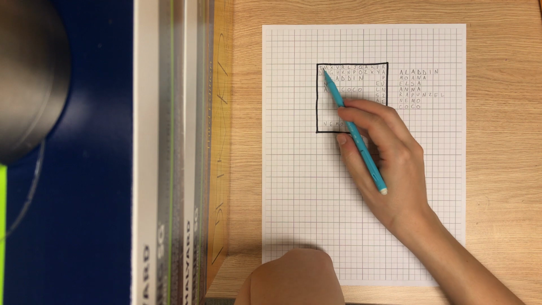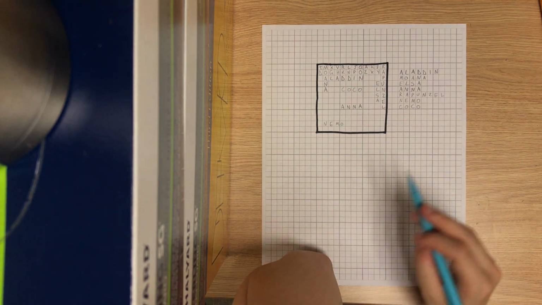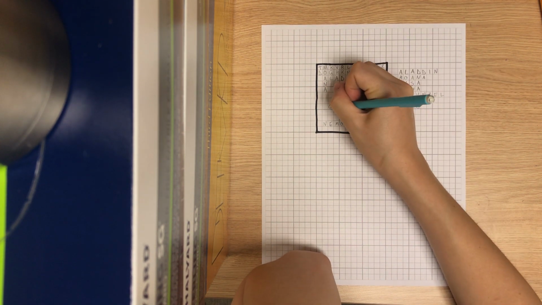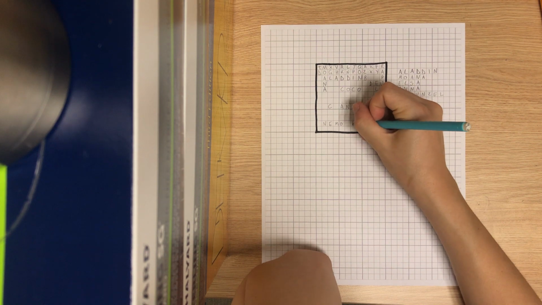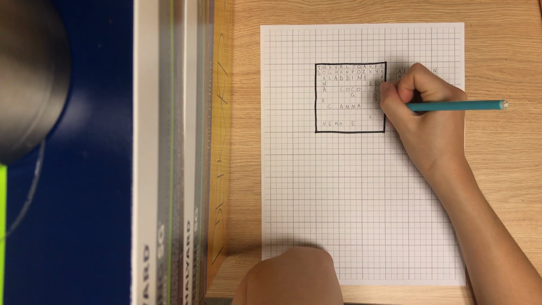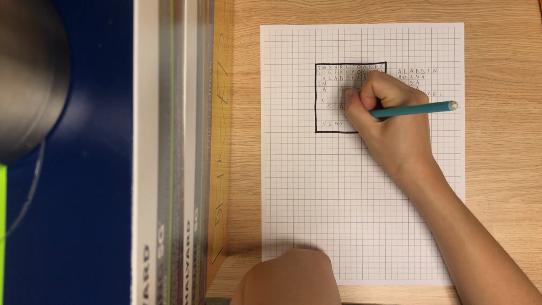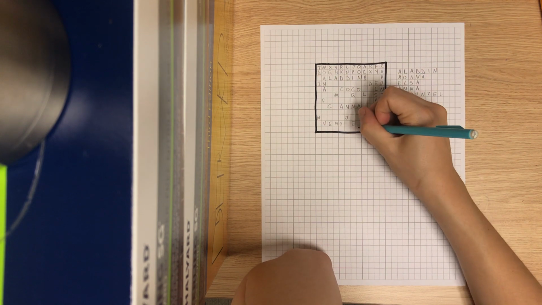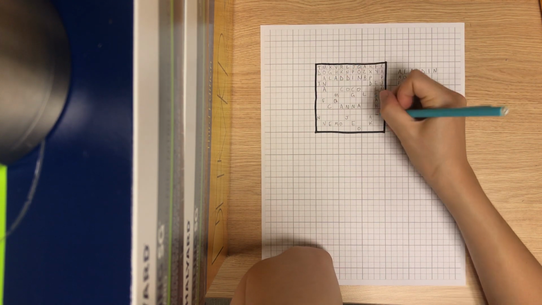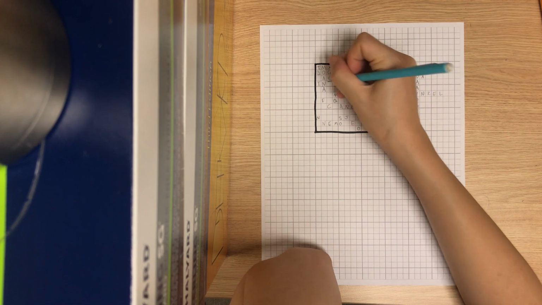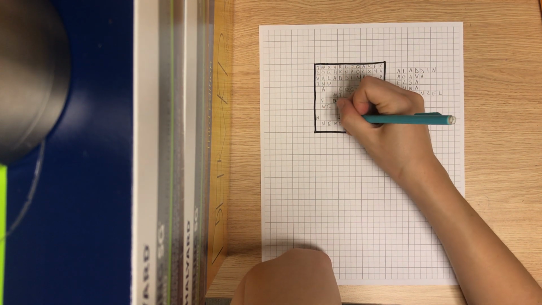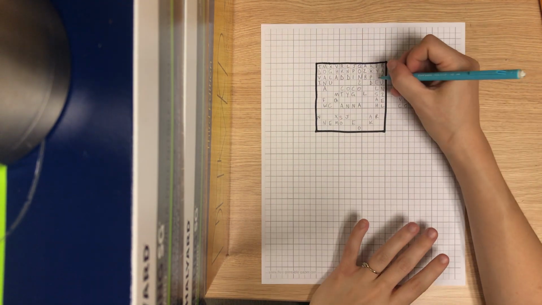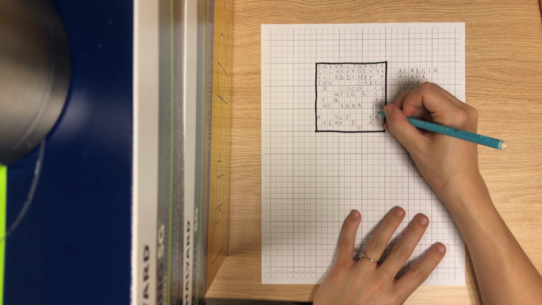is instead of doing them across and doing random letters, you can do the letters in ABC order and do them in random squares. So I could go A, B, C, D, E, F, G, H, I, J, K, L, M, N, O, P, Q, R, S, T, U, V, W, X, Y, Z. All right, I got all the way to Z, and I still have more space, so I need to repeat it again. A, B, C.